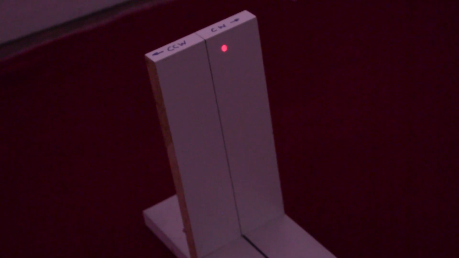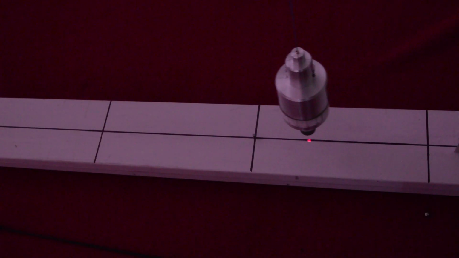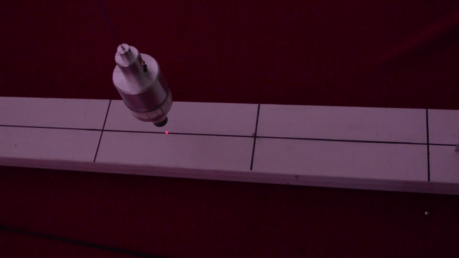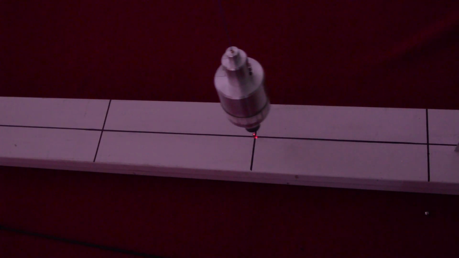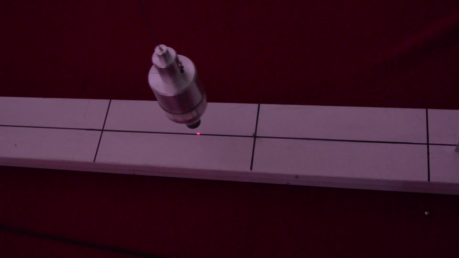Right, I think we'll now keep the camera on this and come back. Alright, we're 7 minutes into launch and I can't see any deviation off that line. The pendulum is tracking dead true.